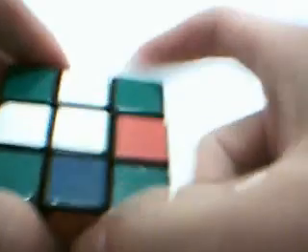Now you'll notice you put these corners back. Make sure you put the edge back. The corners are right. Some edges are right. Move on to the next one.